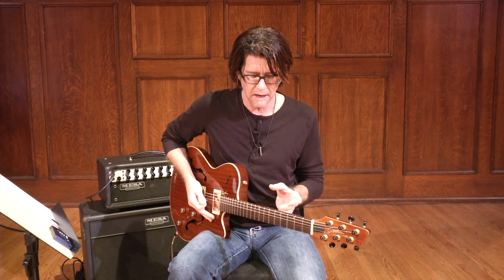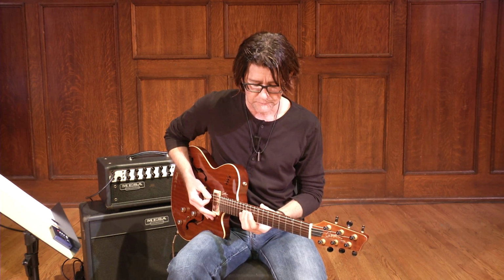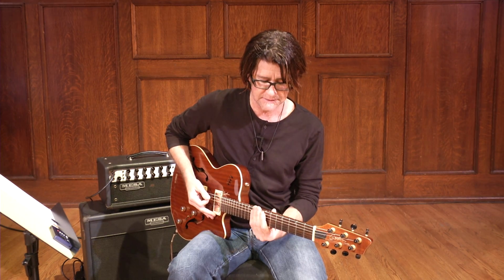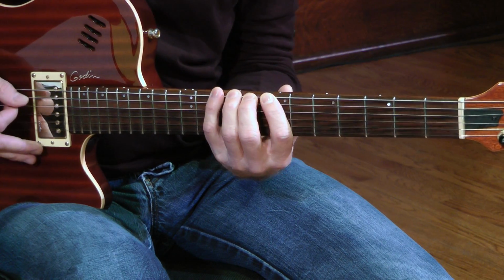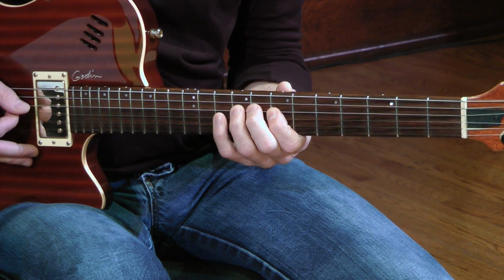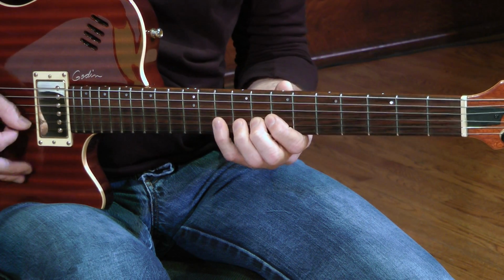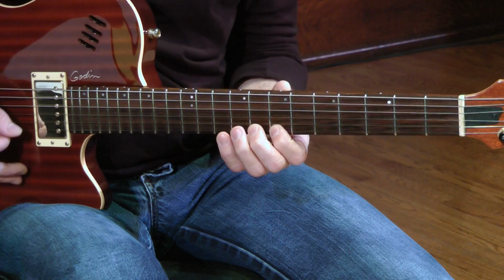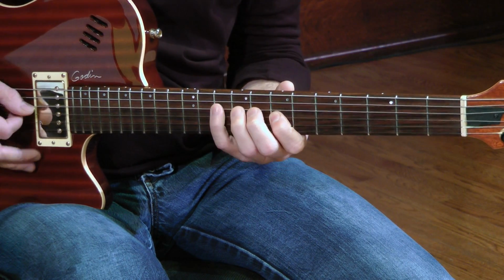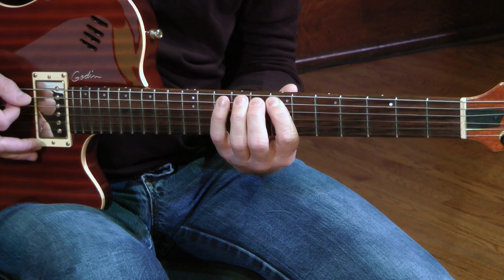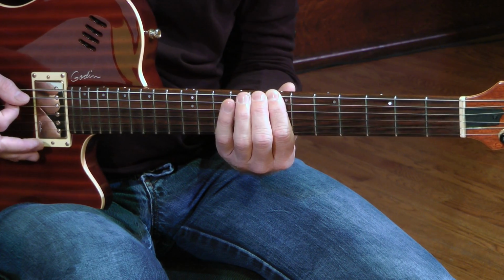I'm going to pick 7th position. I'm going to pick the key of C, just because that's no sharps or flats, so that'll make the discussion a little easier. But you can do this in any key. So here are all the notes of the C major scale in the 7th position on the guitar. Now the C major scale is 7 notes: C, D, E, F, G, A, and B.